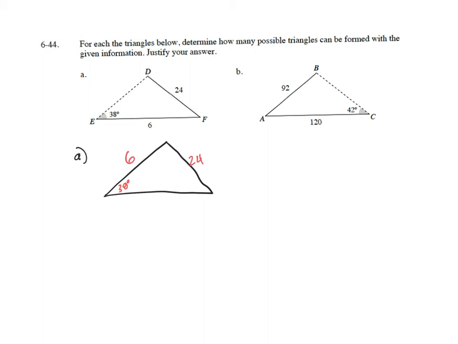And so what I can do then is I can take this other length of 24 and swing that over in this particular direction. Because recall that both of these lengths here and here are going to be the same. And so that's going to be a distance of 24 feet here as well.